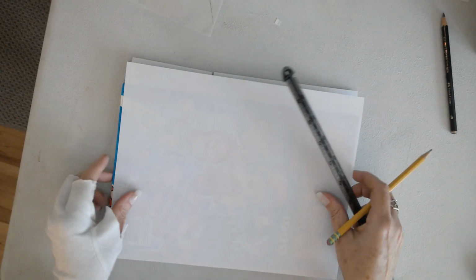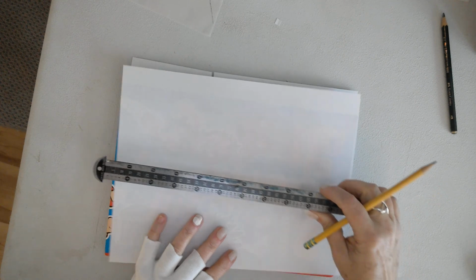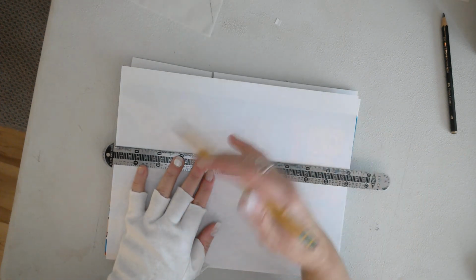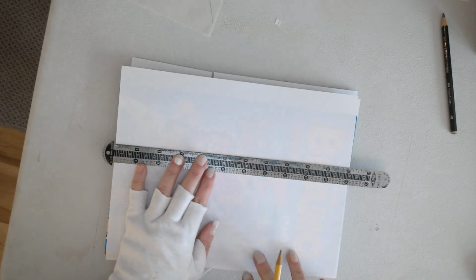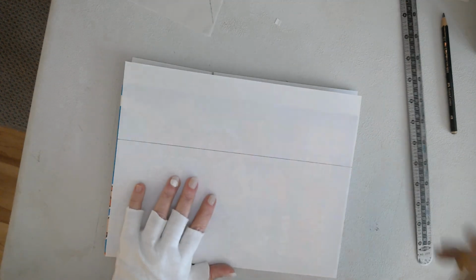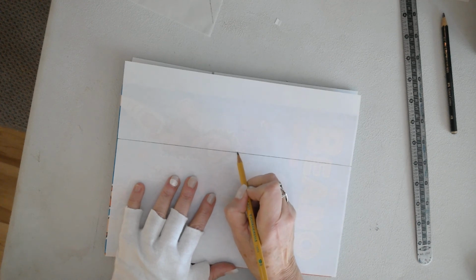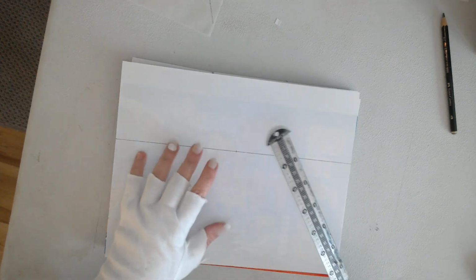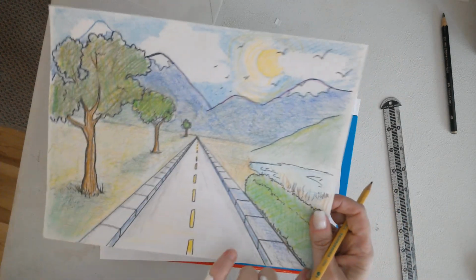Okay, so what you're going to need is a piece of paper and a ruler, a pencil, and an eraser. So the first thing you do is you draw the horizon line, approximately wherever you want. More land, more sky. And on the horizon line, you put your vanishing point. Okay? So from this vanishing point, we're going to draw the sidewalk.